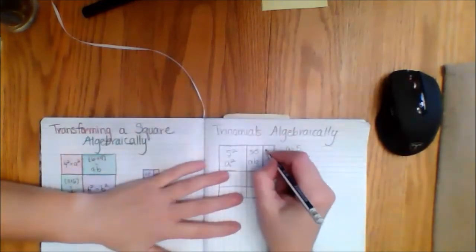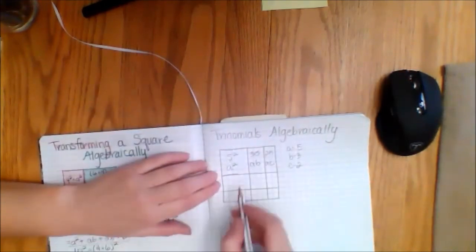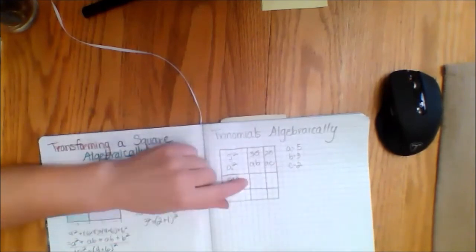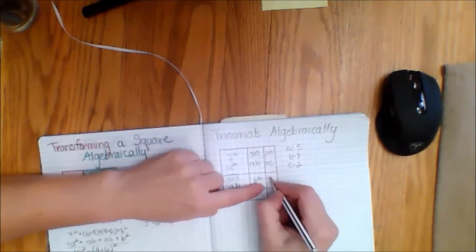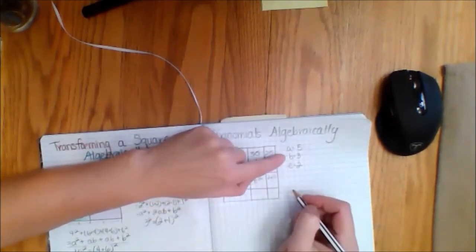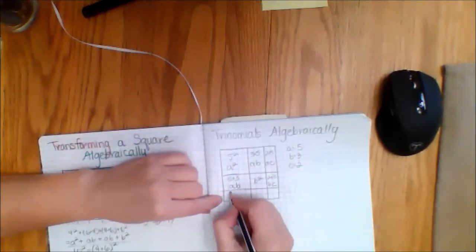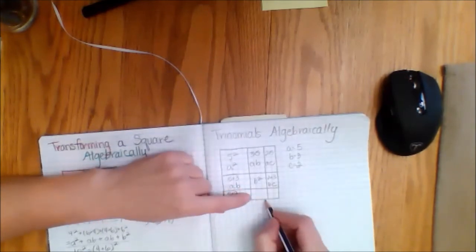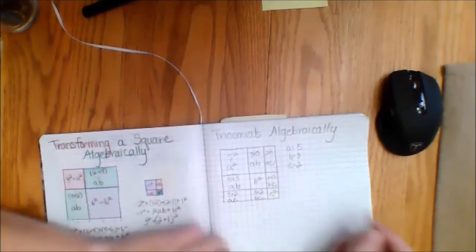2 times 5, we're going to call that AC. Here we have 5 times 3, which is AB. 3 times 3 is B squared. 2 times 3 is CB, or we would say BC. 1, 2, 3, 4, 5. This is 5 times 2, or AC. 1, 2, 3 times 2 would be BC, and we're left with C squared.